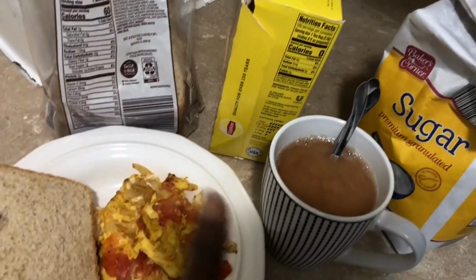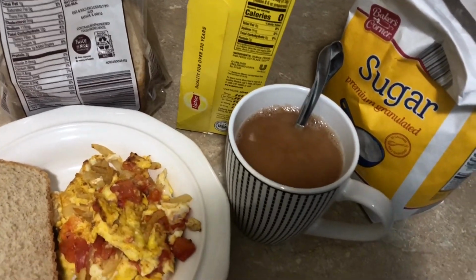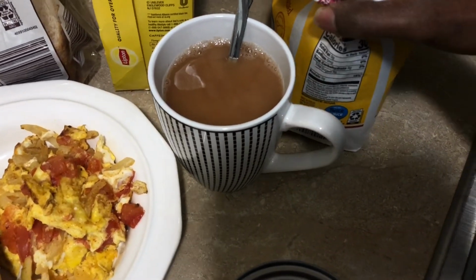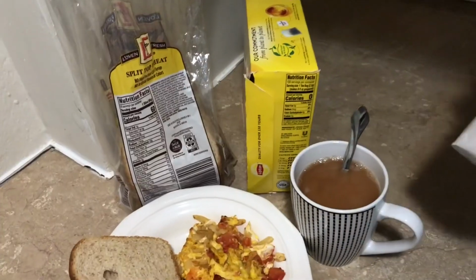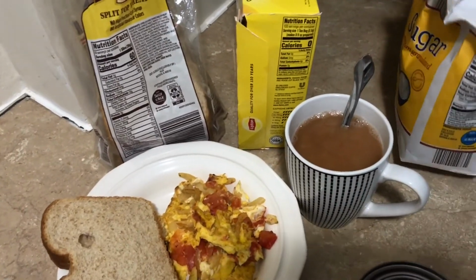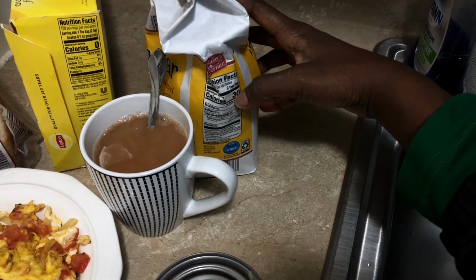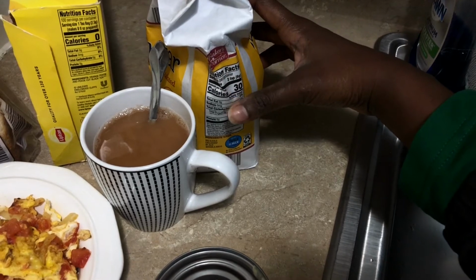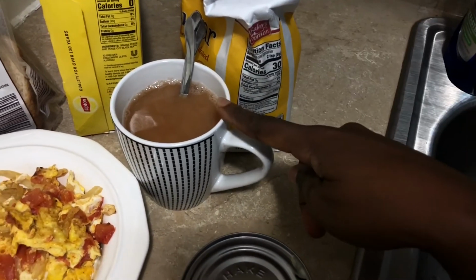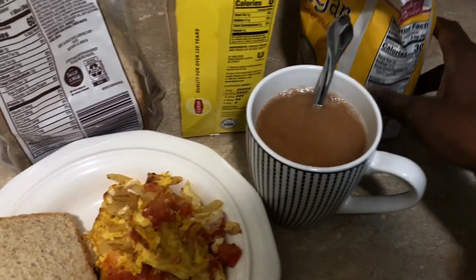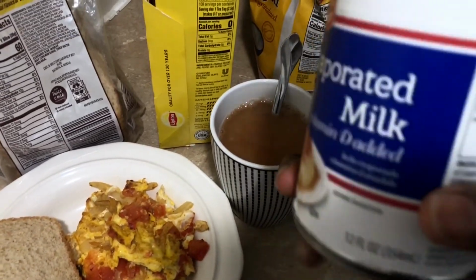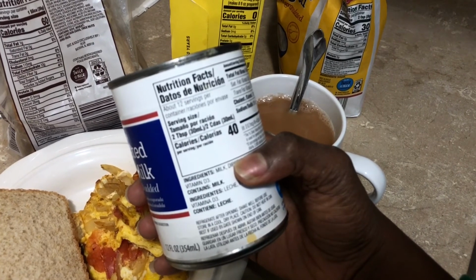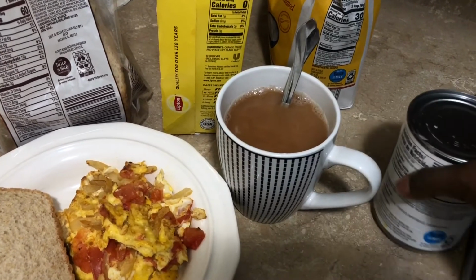I have half tablespoon sugar, and as you can also see here, this sugar says 2 tablespoons will give you 30 calories, right? So I took 1 tablespoon of sugar, which is 15 calories, and this is the milk I used. It says 2 tablespoons will give you 40 calories, so I took 2 tablespoons of this.